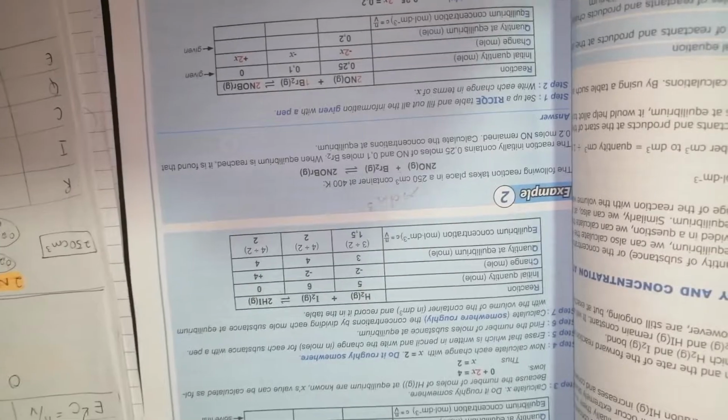Now they're telling us that when equilibrium is reached, you have 0.2 moles of NO afterwards. Now, NO is the reactant, it is not the product. So they are basically telling us how much reactant we have left at equilibrium. They didn't give us any information of product, they only gave us information of reactants, which we will use to work out the product as well.